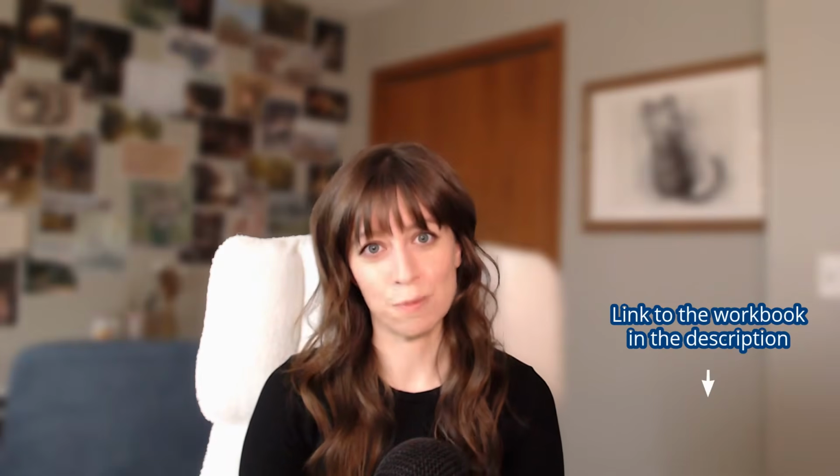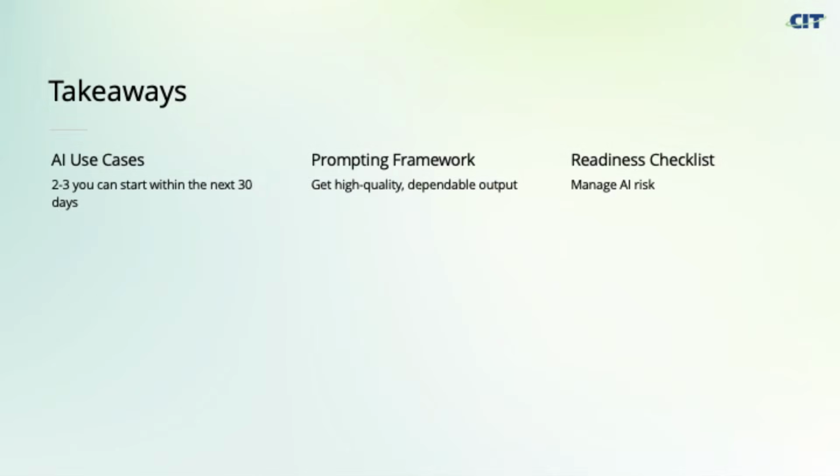The goal of this course is to help you create a clear, vendor-neutral action plan for putting AI to work for your business. By the end of this course, you'll leave with 3 things: a short list of 2 to 3 AI use cases you can pilot in the next 30 days, a simple prompting framework to help you get high-quality, dependable results, and a lightweight readiness checklist to help you manage risk. I've separated out each section, so feel free to navigate ahead at any time.